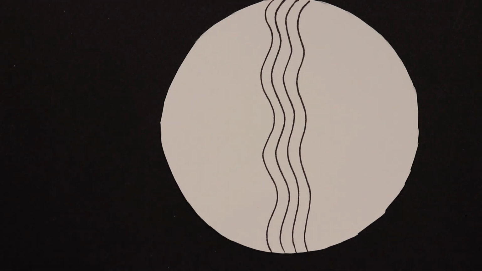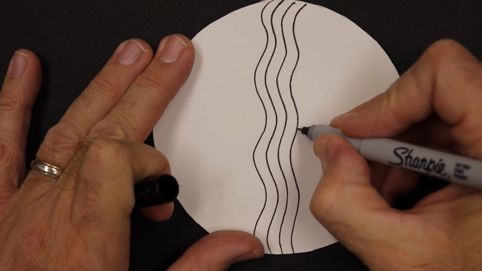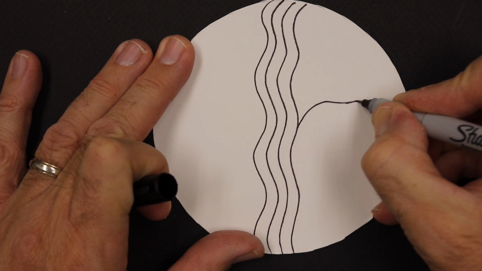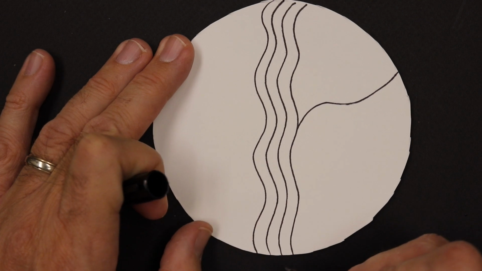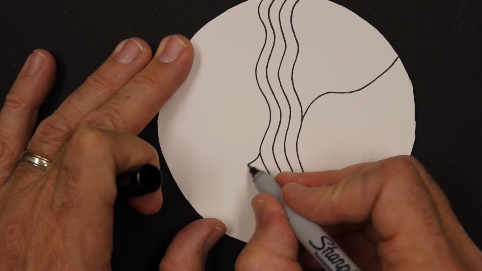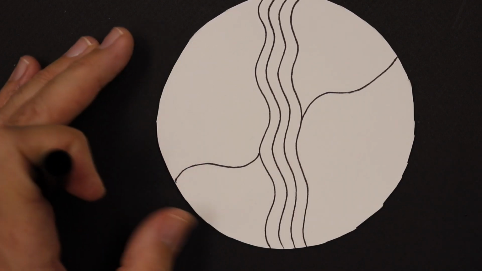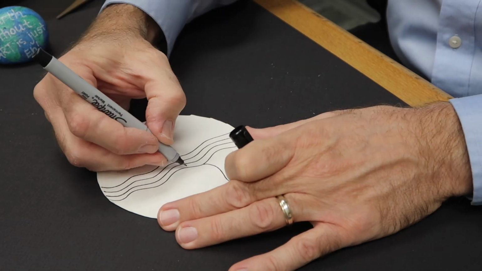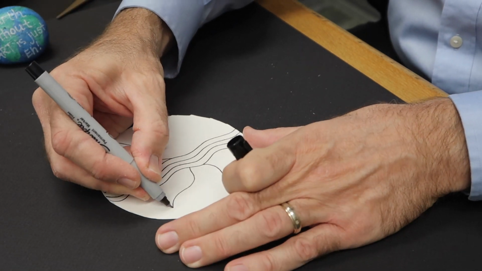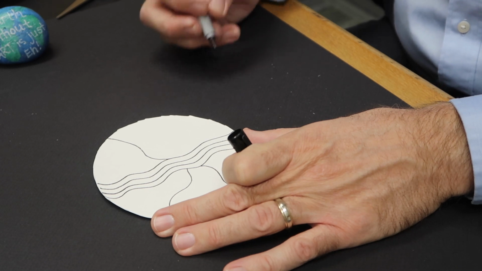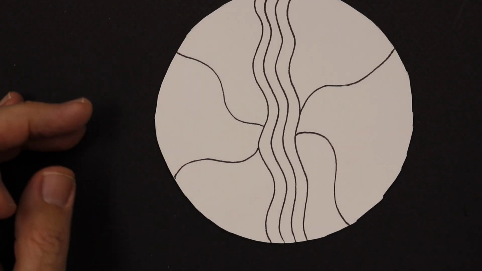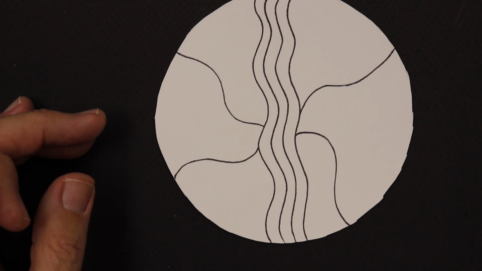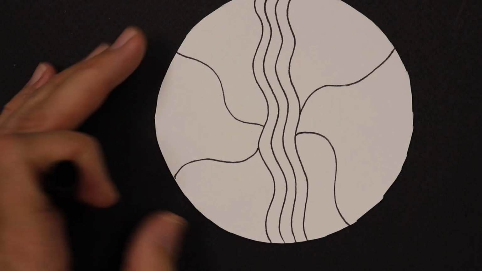So now what we're going to do is we're going to go ahead and split this circle up into some pieces. So I'm going to do one line there, and I'm going to do another flowing line going out here. Okay, and then I'm going to have one going over here. We're just segmenting the circle with lines. Something like that. Now we could split it up again.